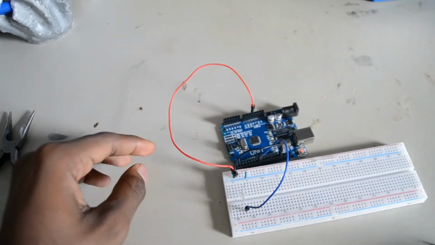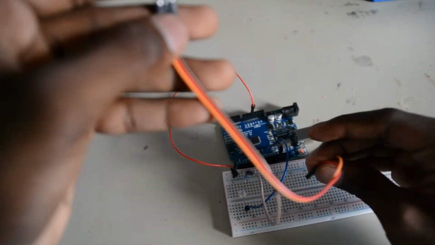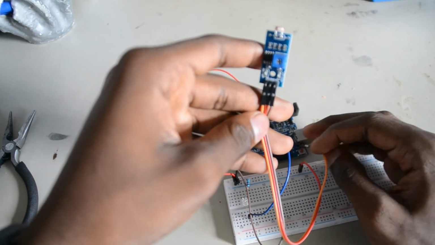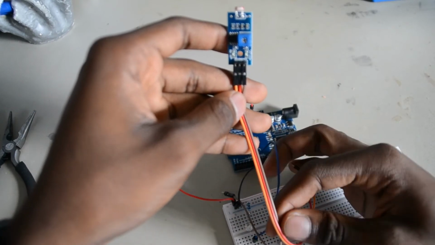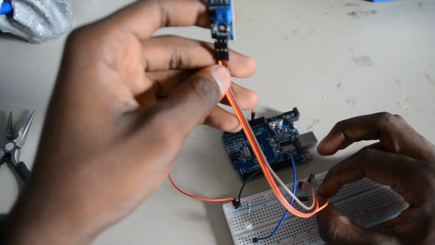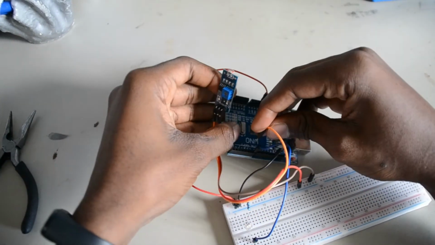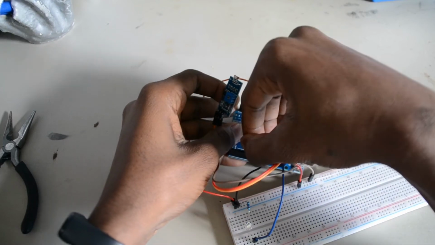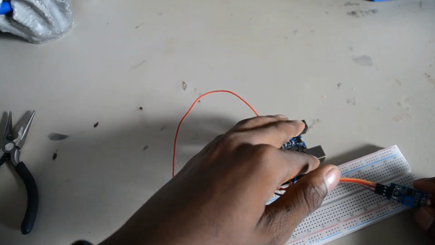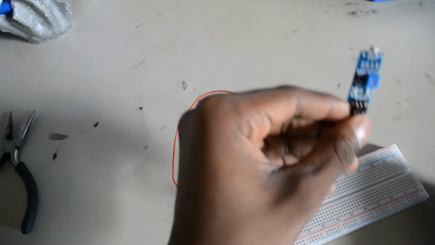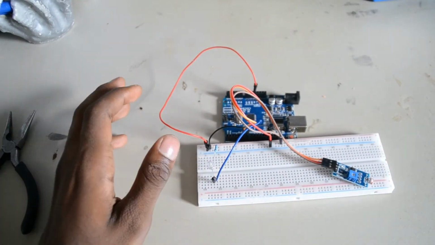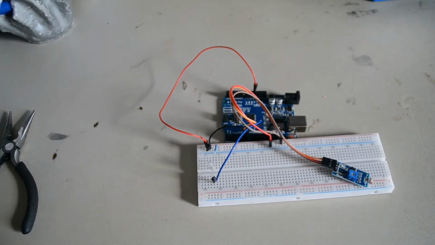I forgot. So here I'm going to connect the GND to the GND of the proto board. My GND is this red cable and my VCC is this brown cable. And my signal cable I'm going to connect to pin 6. So the connections are done. But it doesn't look cool. Okay, the connections are done here. So let me plug in the Arduino and start programming.